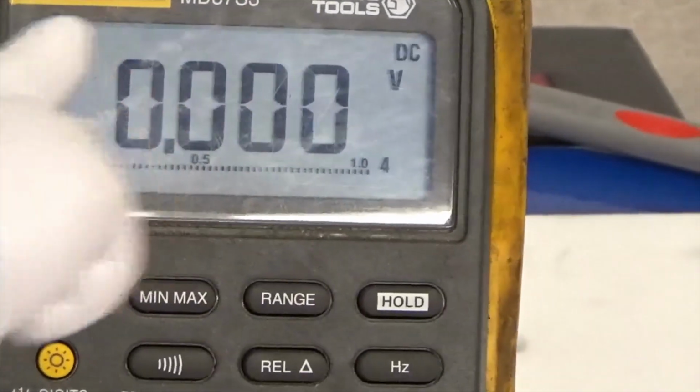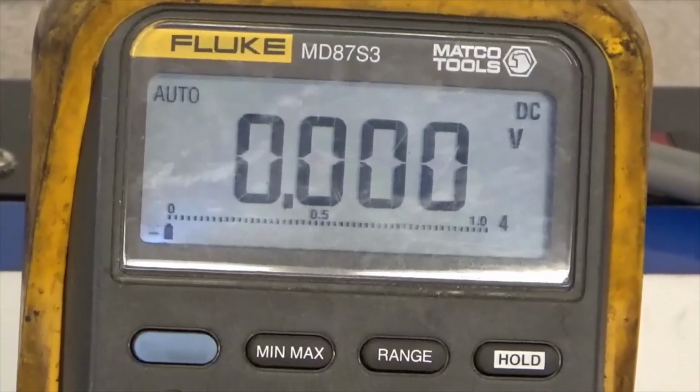But you're not going to be using a Fluke. You're going to be using a Snap-on meter.